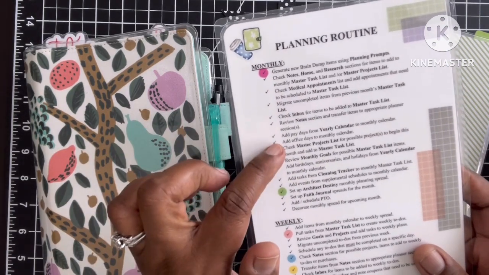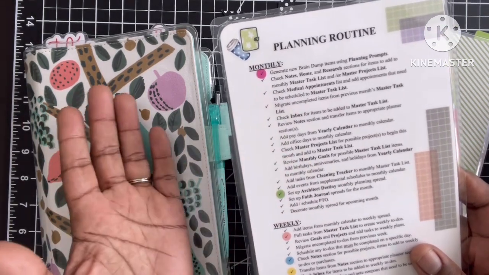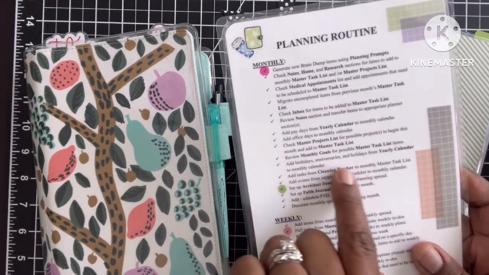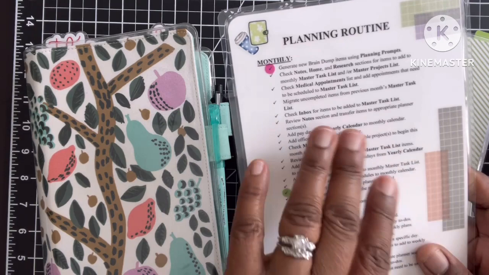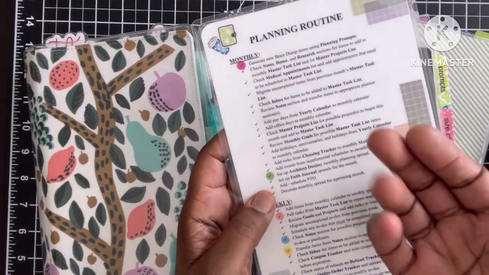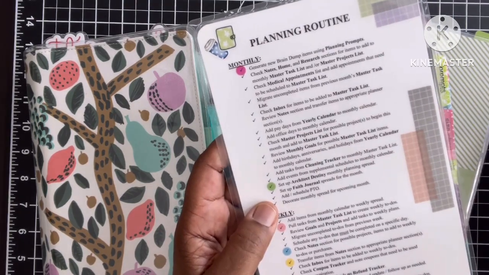So yeah, check master projects list. Right now I don't have one, to see if there are possible projects that I want to begin in the coming month and add them to the master task list. Not doing any projects right now, but when I start doing projects, then I'll do that.